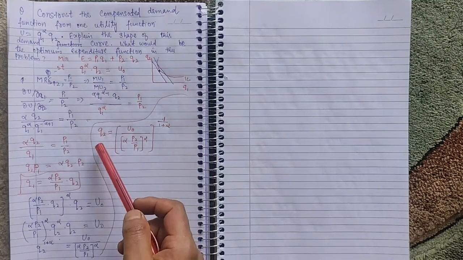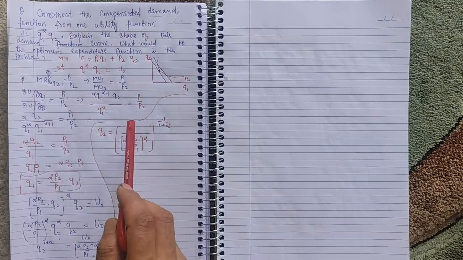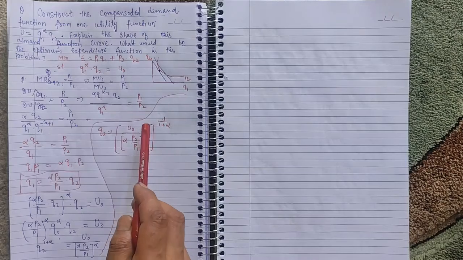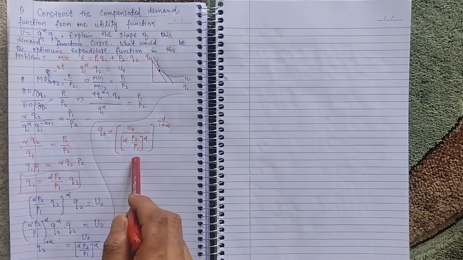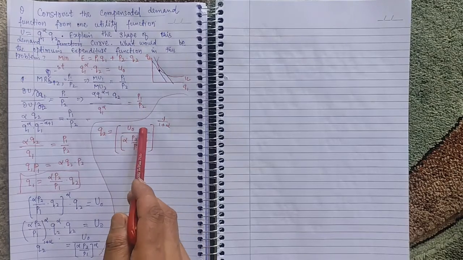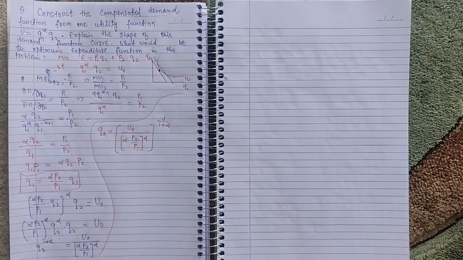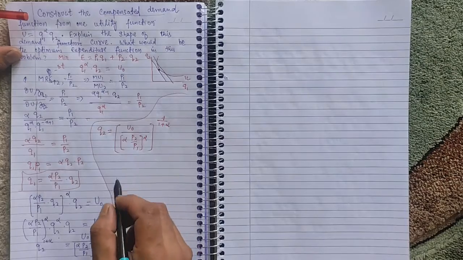And what is actually it? In Hicksian demand, demand of a good is a function of the prices and the utility, unlike in case of the uncompensated demand function, where demand of a good was a function of the income and the prices. So we got a demand function for good q2. Likewise, we need to find out the demand function for good q1.